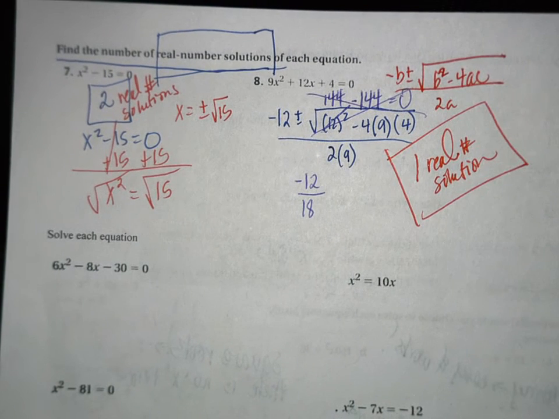They don't care what it is. They just are asking me how many solutions are there? How many real number solutions are there? Okay.